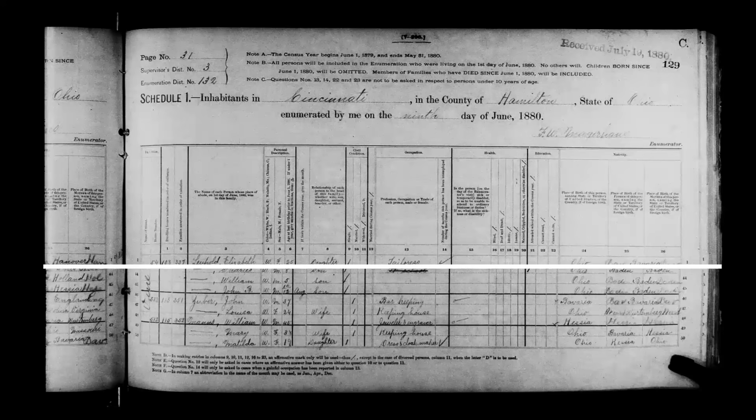All right. So here is an example of using the U.S. Census to determine the U.S. place of residence of a German immigrant. So here we have William Mans. And we find him living in Cincinnati, Ohio in 1880.